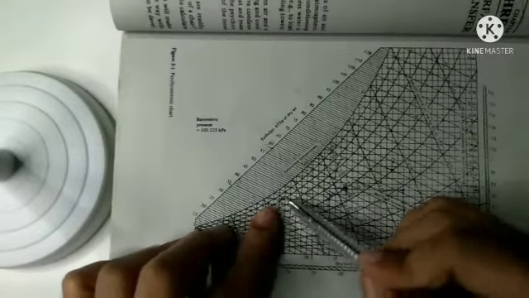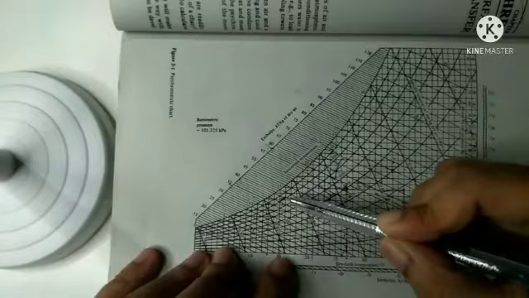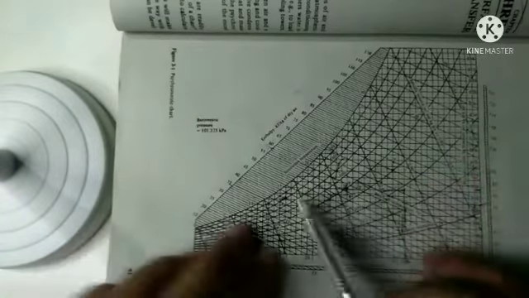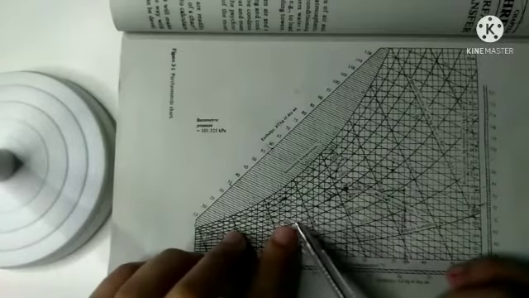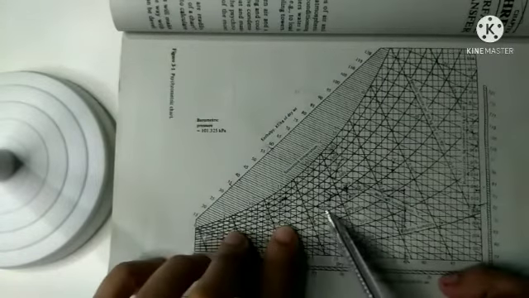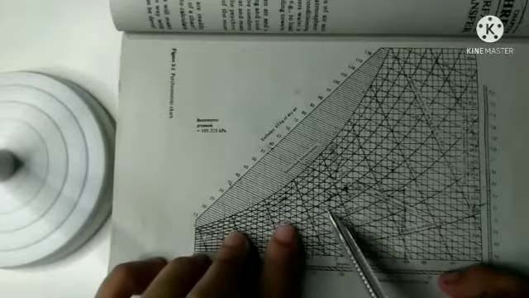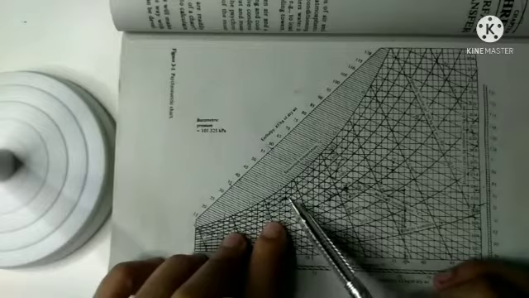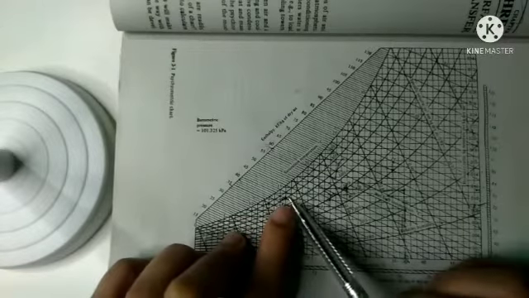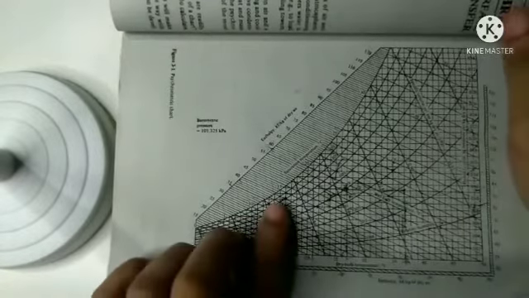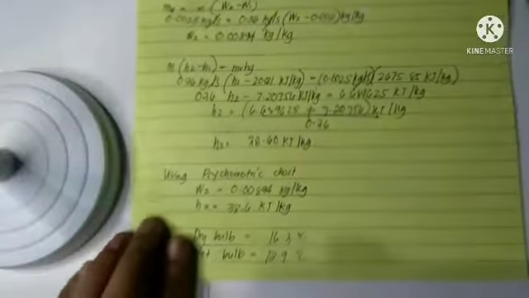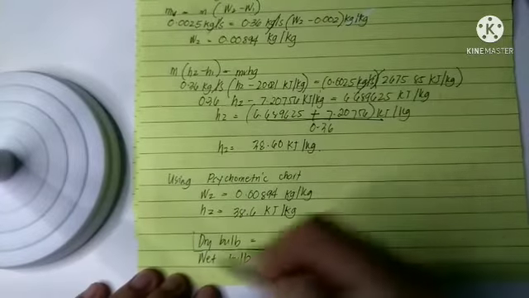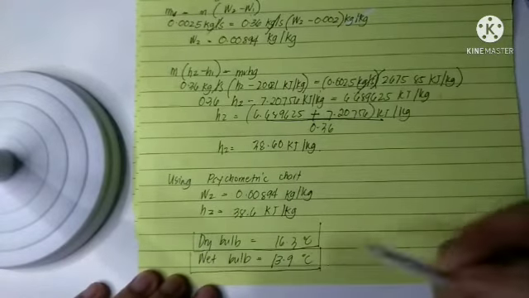The value of our dry bulb is approximately 16 point something, and our wet bulb, since it is in between 10 and 15 degrees Celsius, let's see, 11, 12, 13, is approximately 13 point something. So the value of our dry bulb temperature is 16.3 degrees Celsius, and our wet bulb is 13.9 degrees Celsius.